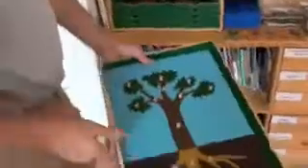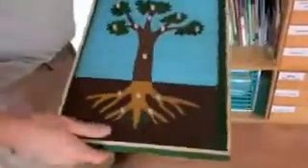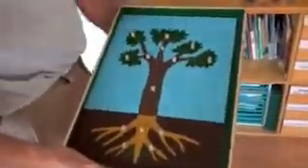We also have, for example, the tree, the roots, the leaves. So we teach them about oxygen and carbon dioxide. That we breathe in oxygen, and the trees breathe in carbon dioxide. And the idea is that life turns around.